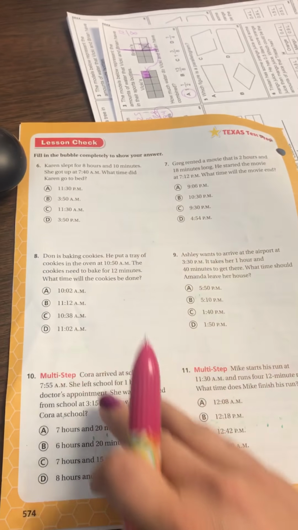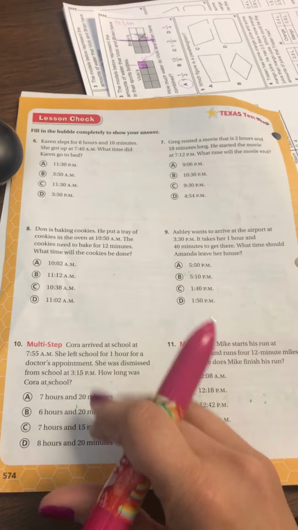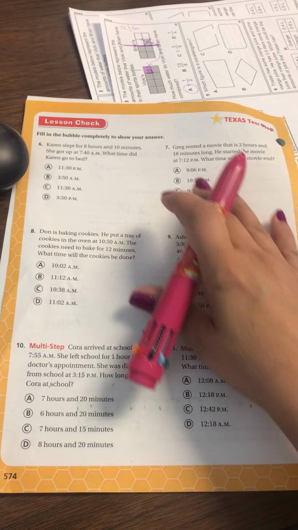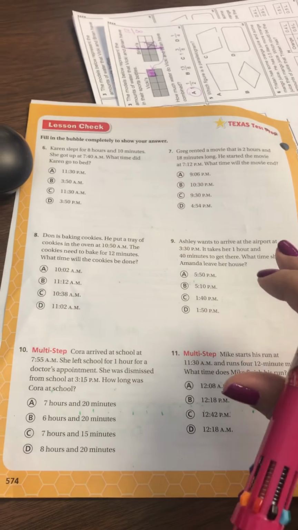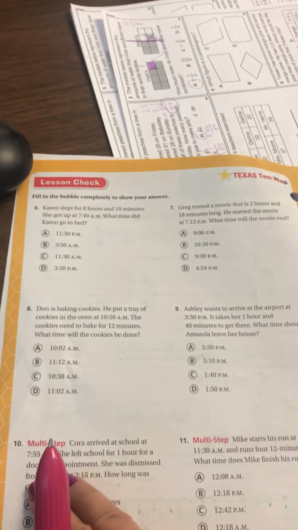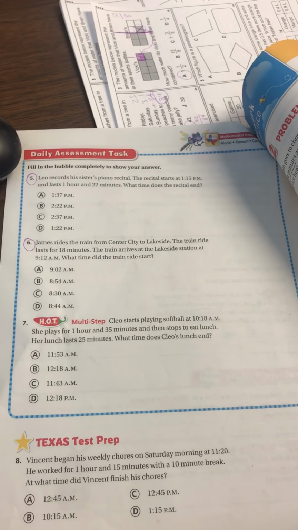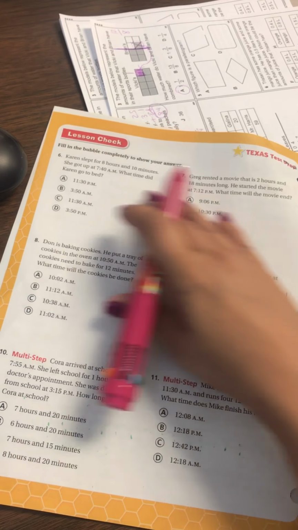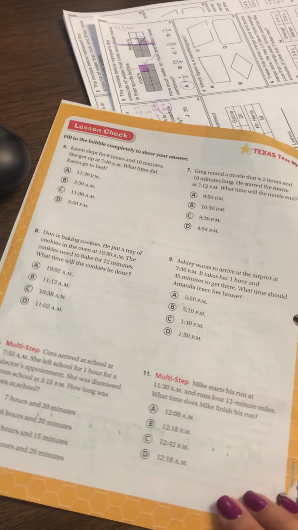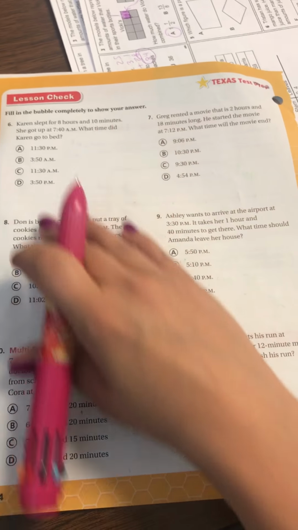If you went ahead and decided to take it upon yourself to complete these problems over the weekend, then you are done. You are done. You do not need to do the 2 questions on the daily assessment task. Just bring me this tomorrow, and this is what I will count towards your grade and towards me seeing whether or not you're understanding the concept.